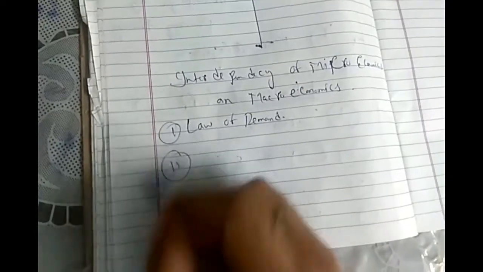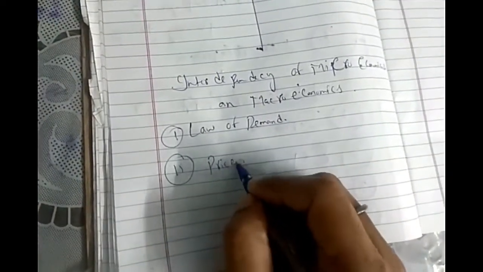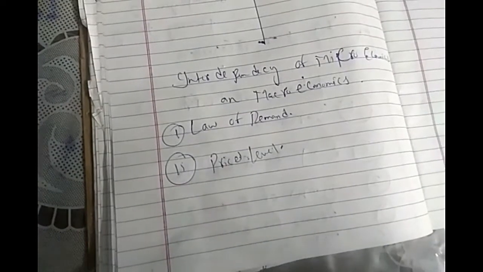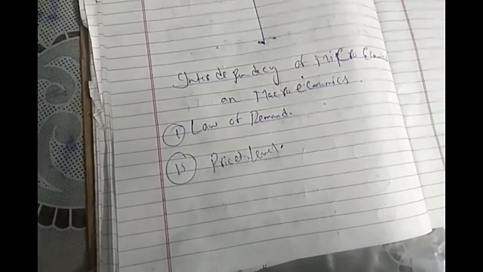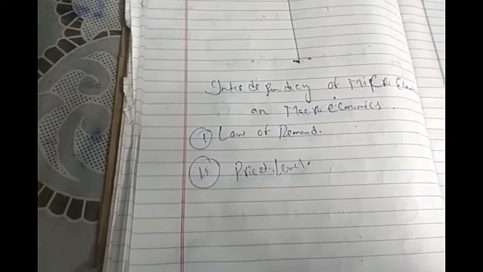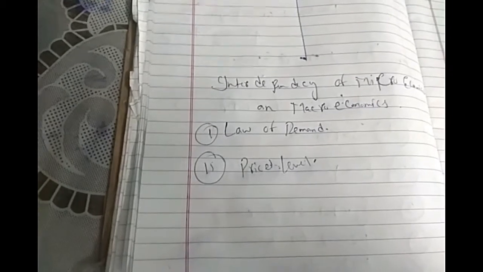So next, one more example I am giving of how micro is dependent on macro. The price level of a commodity will not be affected by one product alone. It is affected by the general price level. Meaning if other goods' prices increase, it will increase the price of the particular commodity, because if the raw material costs and labor costs of those goods are increasing, then it is going to raise the price of the particular commodity. So to get to know the price level, we get to know whether the general price level is increasing or not. That is clear.